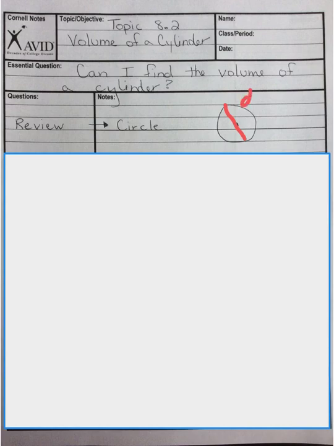So let's write that down. It's called a diameter. And then we can have where we only have a line from the center to the edge, the blue line I just drew. And that is called the radius.